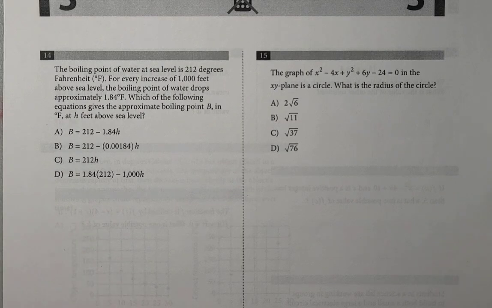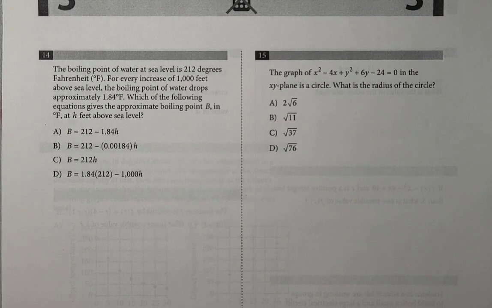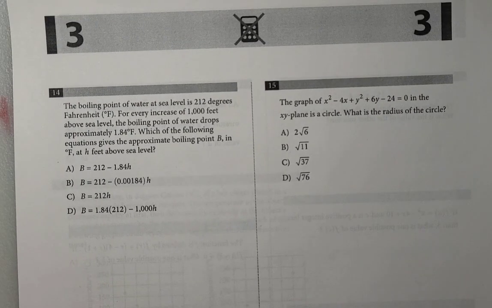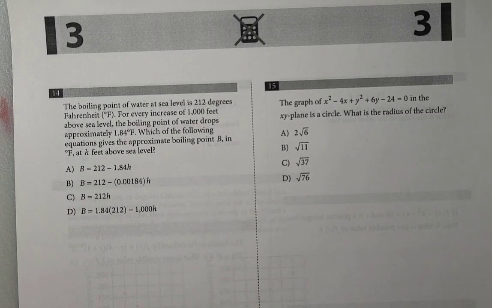The boiling point of water at sea level is 212 degrees Fahrenheit. For every increase of 1,000 feet above sea level, the boiling point of water drops approximately 1.84 degrees Fahrenheit. Which of the following equations gives the approximate boiling point B in degrees Fahrenheit at h feet above sea level? So you're taking the situation and now you're modeling it. So it's the inverse of the previous problem where we use the model. Here you're going to create the model.